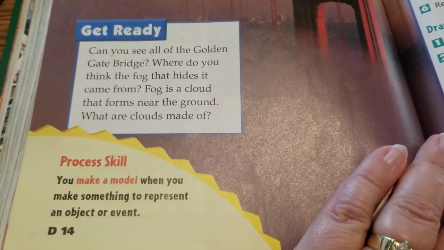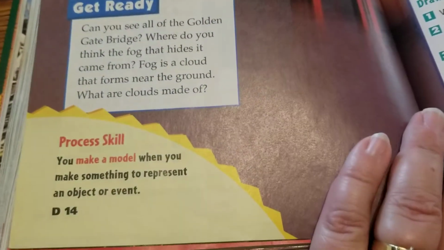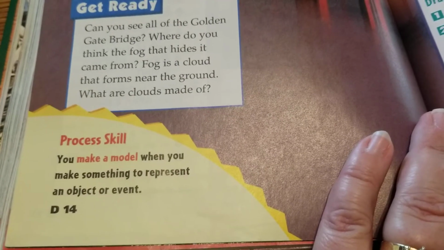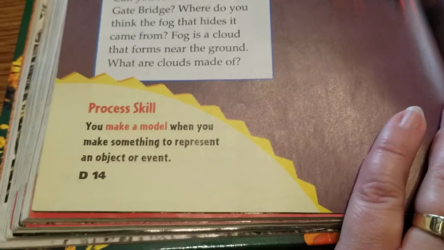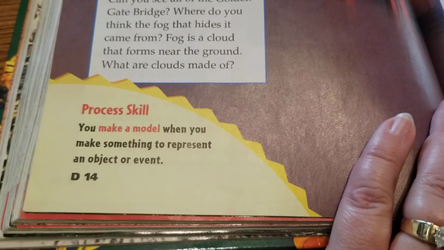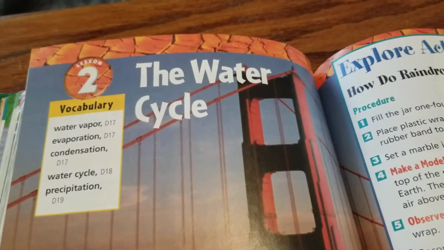Well, this is our very last science and social studies video, and I decided to end with your science book, page D14, so getting closer to the back. This is a lesson on the water cycle, and I'm going to get right into it. I just think it's a cool concept, and there's a fun activity that you can do easily at home with this. So here we go.